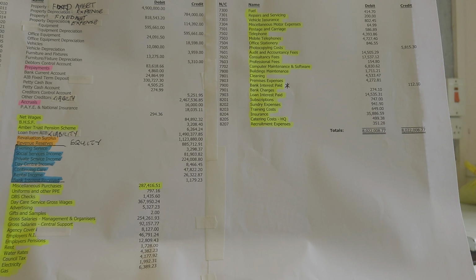So today I'm going to give you an overview of the trial balance, and how those 7 elements of the financial statements come into the bigger picture. Of course, we are looking at the trial balance. As you can see from the ones I've highlighted in yellow, they are all the expenses of one of the companies that I do the accounts for. And the ones in blue, those added up, are the income of the company.